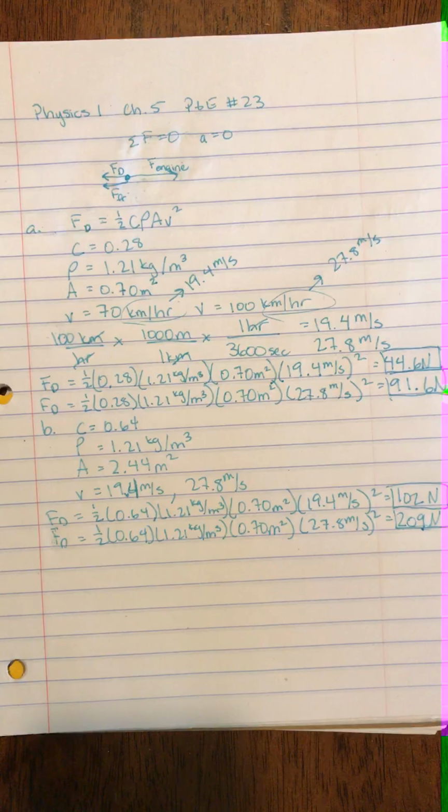So that's what happens there, and that's why we like to have aerodynamic cars that are a little bit smaller if we want to maximize our fuel efficiency. If you're driving a Hummer, you're probably not trying to maximize your fuel efficiency, but if you are trying to do that, then don't buy a Hummer.